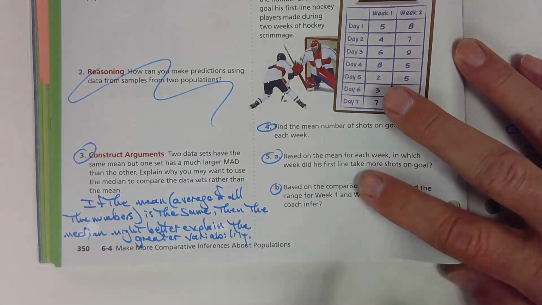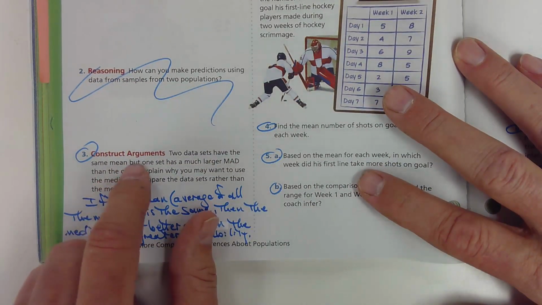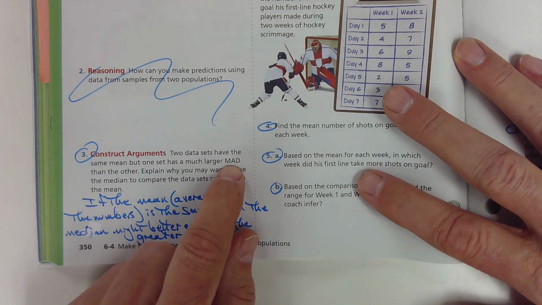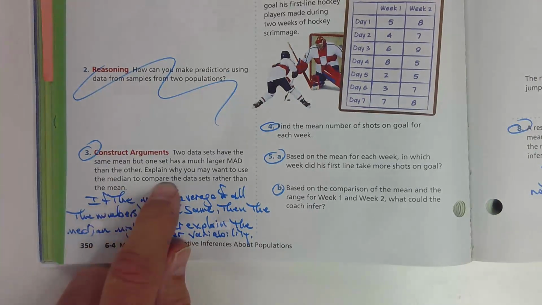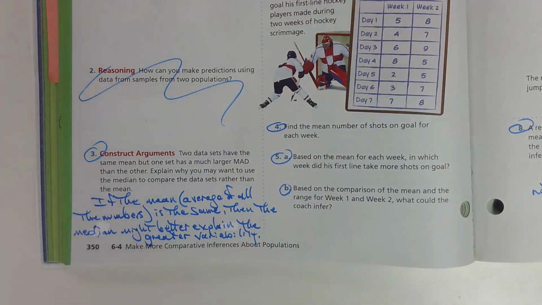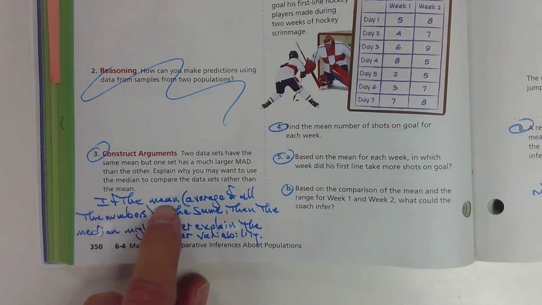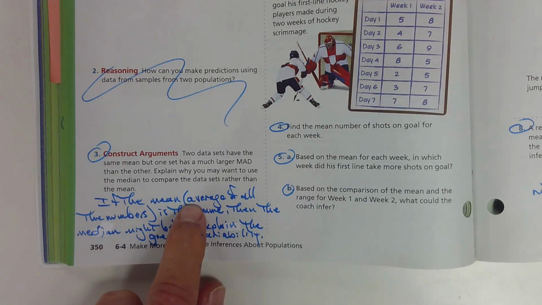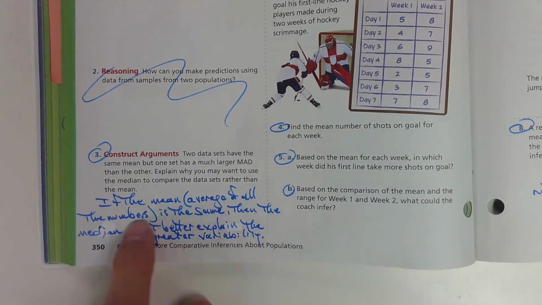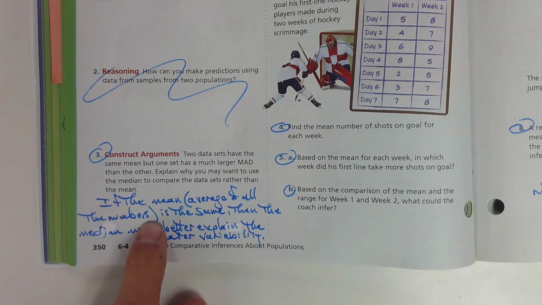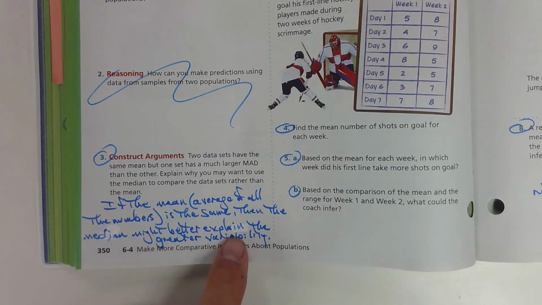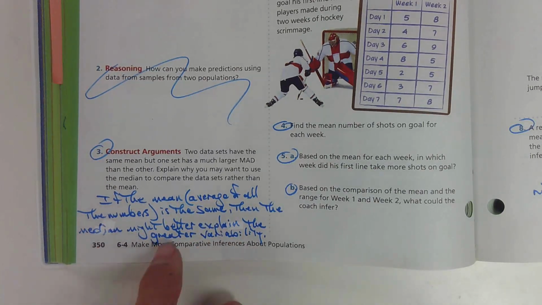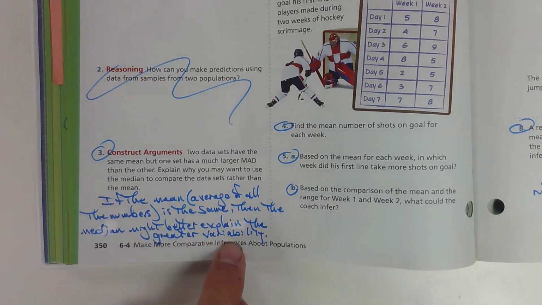Number 3, it says 2 data sets have the same mean, but one set has a much larger MAD than the other. Explain why you may want to use the median to compare the data sets rather than the mean. And so here's what I put down. I said, if the mean (average of all the numbers) is the same, then the median might be a better explanation in the greater variability. Okay?